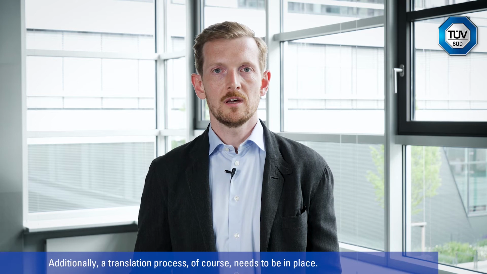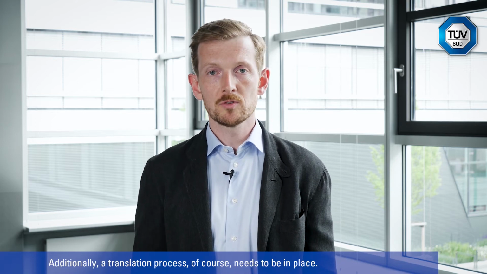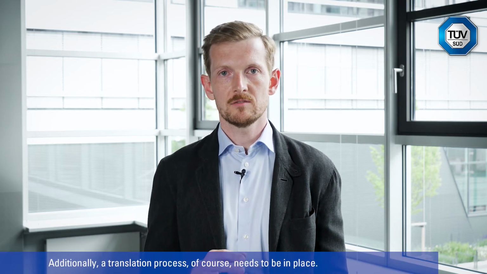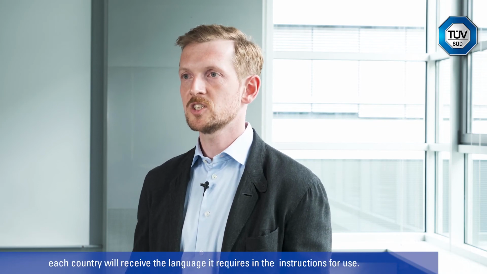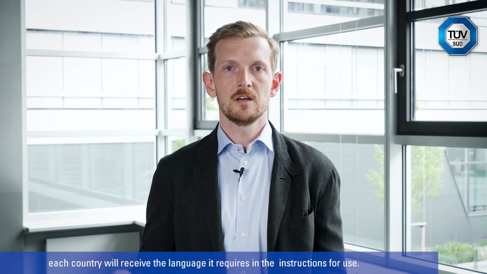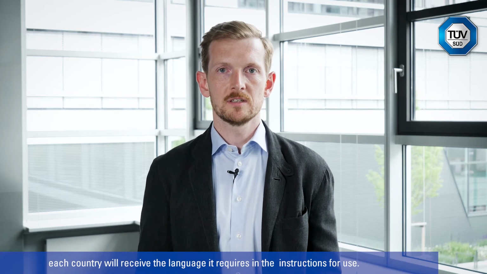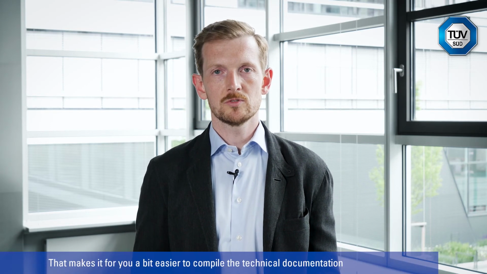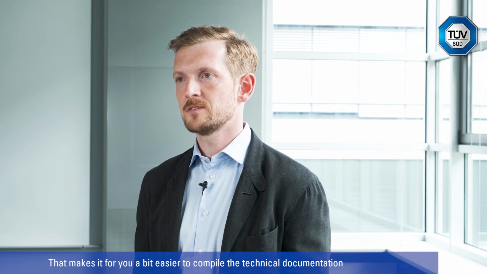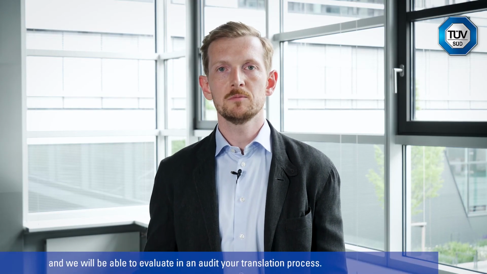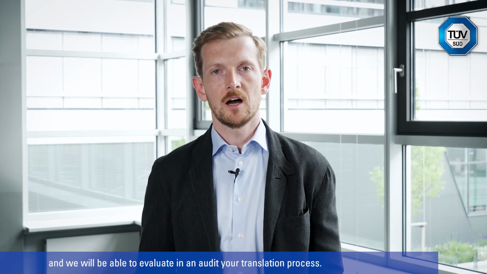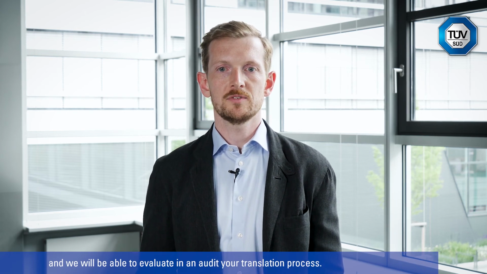work with. Additionally, a translation process, of course, needs to be in place, and through the translation process, you'll make sure that each country will receive the language it requires in the instruction for use. That makes it for you a bit easier to compile the technical documentation, and we will be able to look in an audit after your translation process.